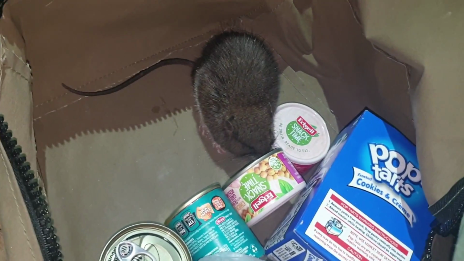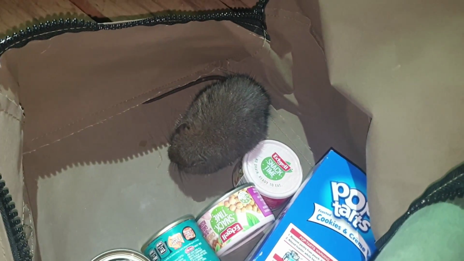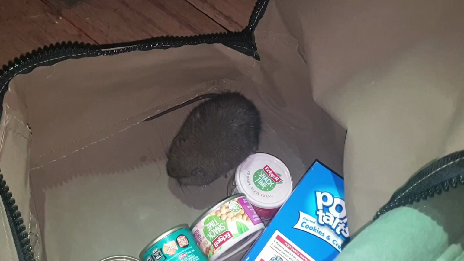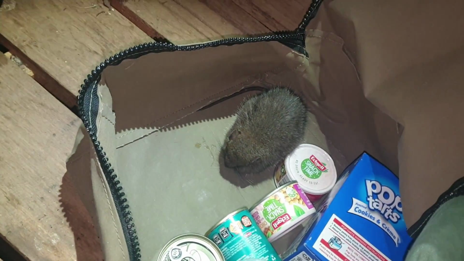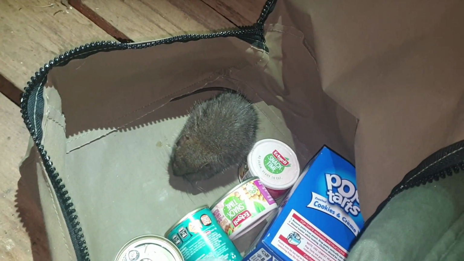What do we do? He's a bit shy there with all this light, isn't he? I don't know if that's a rat. Mate, it's a rat. It's not a pygmy possum. It's a rat. I don't know what it is, but I don't know if it's a rat.